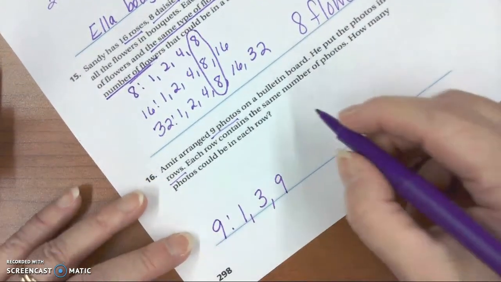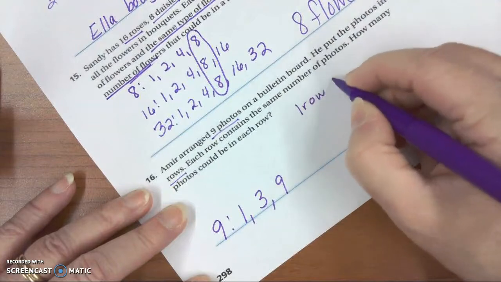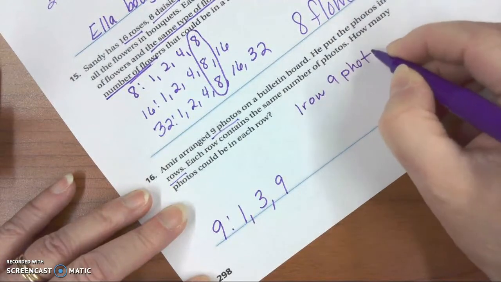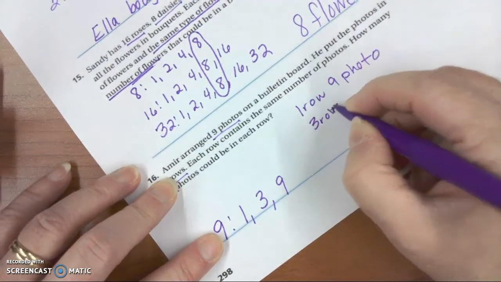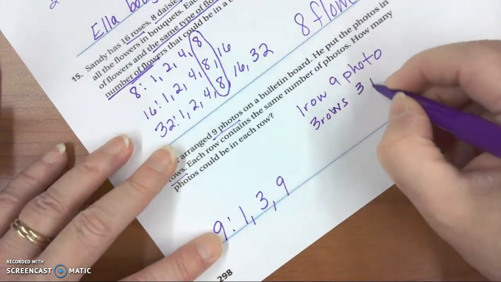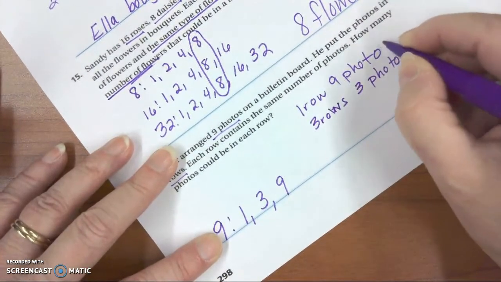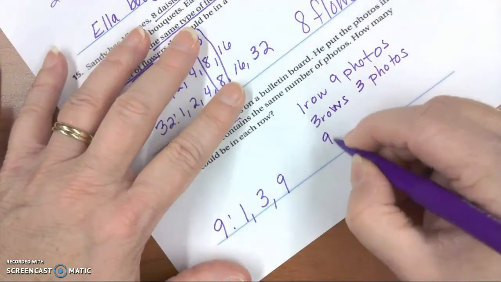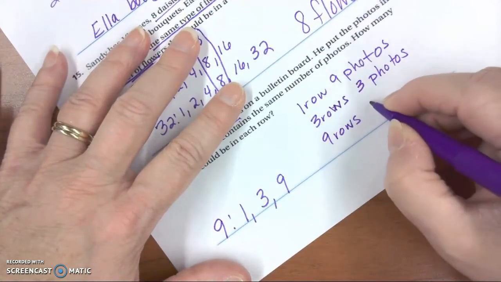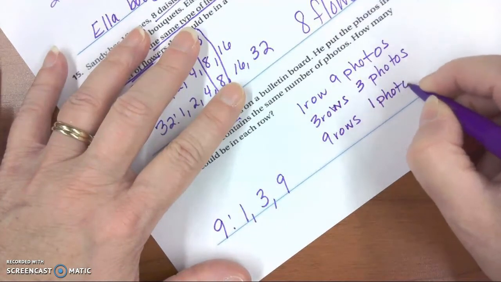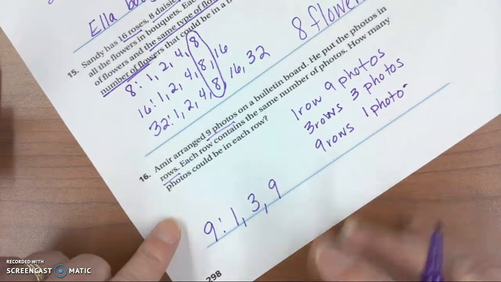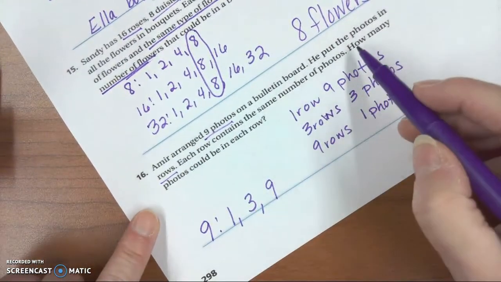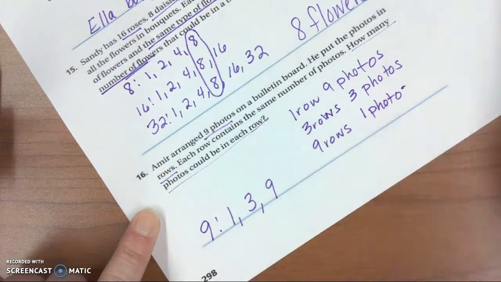He could have 1 row of 9 photos, right? He could have 3 rows of 3 photos. Or he could have 9 rows of 1 photo. So those are the options that he has, because it doesn't ask us how many photos could be in each row. So those are the options.